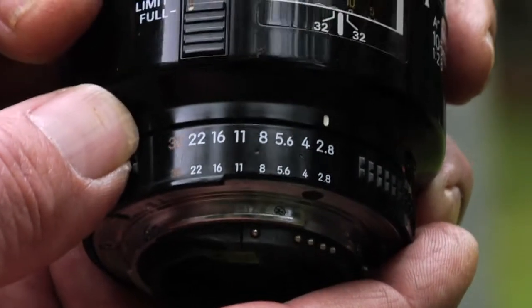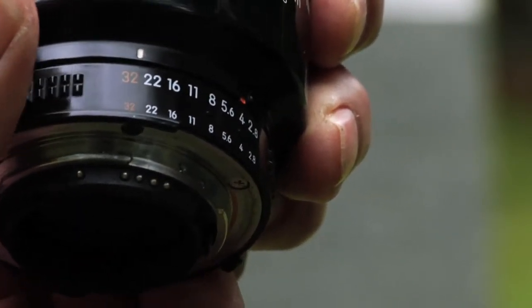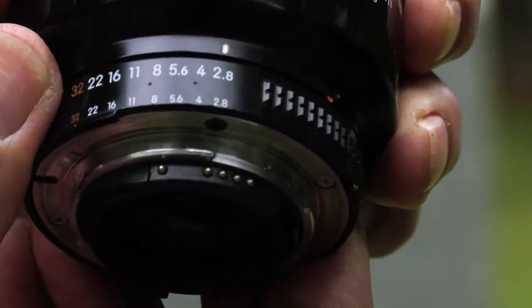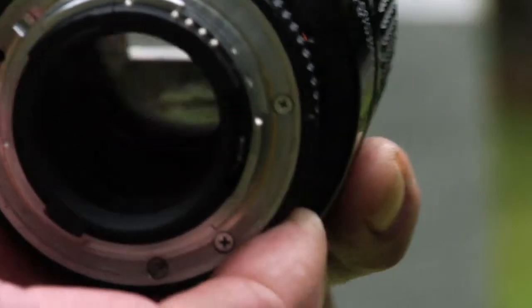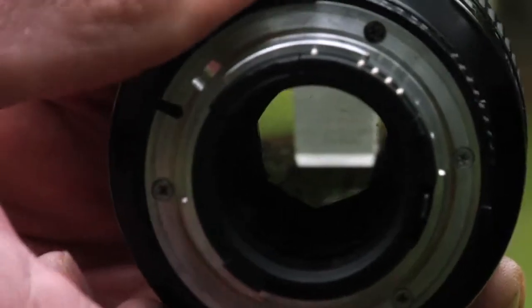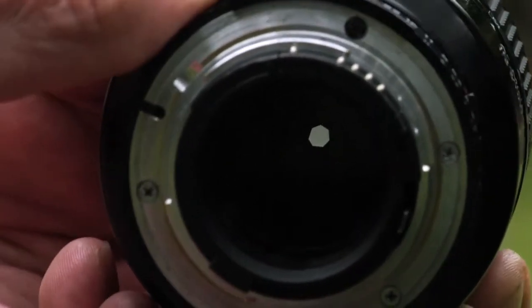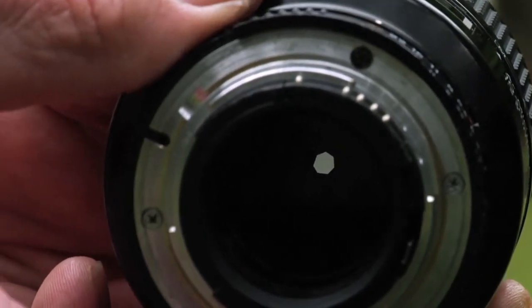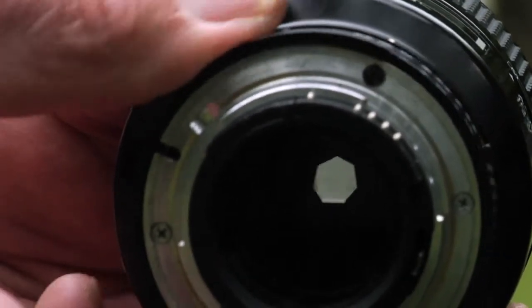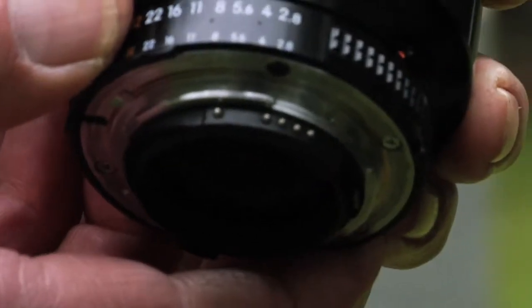The part of the camera that determines depth of field are the f-stops. That's what we're looking at here on the barrel of the lens. These numbers range from f32 to f2.8. You look through the lens, you see that when it's f32, the hole is really small. When it's f2.8, the hole is really big. Your f-stop will determine how much depth of field you have. The small hole, lots of depth of field. The big hole, very short depth of field. Now let's see how that works.